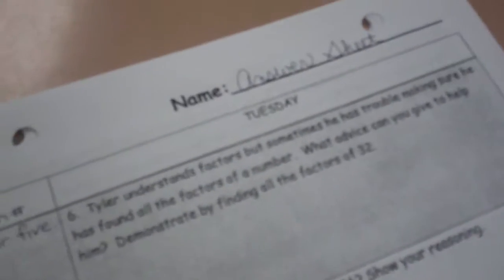Okay, this is the answer sheet with hopefully a good explanation for the WSB, which is homework. We call it the Weekly Skill Builder number 1. This is for the week of August 11th through the 15th, okay?